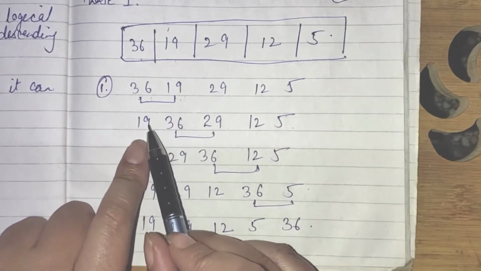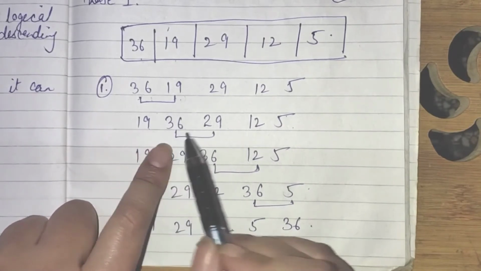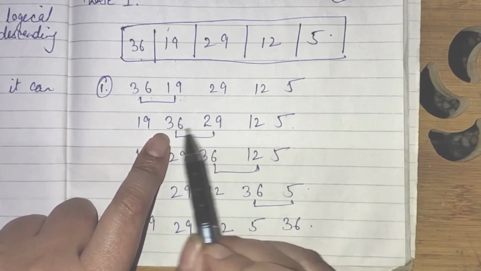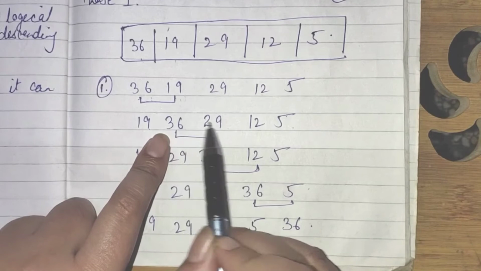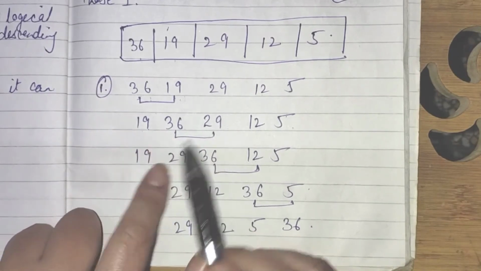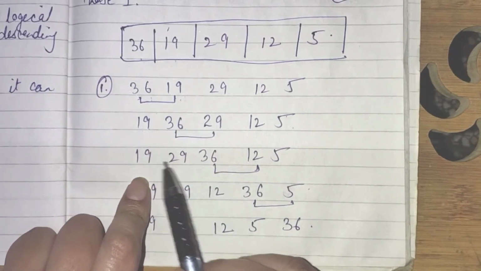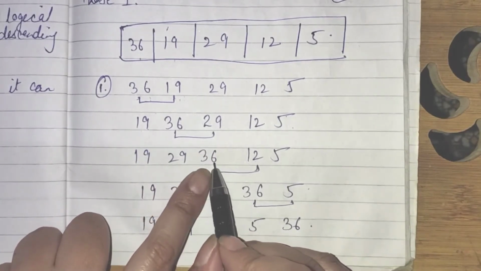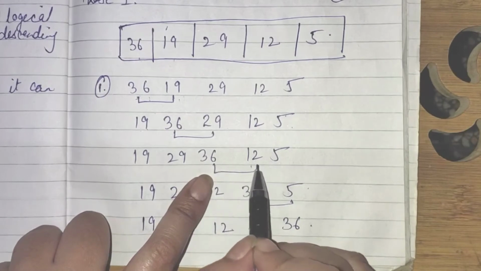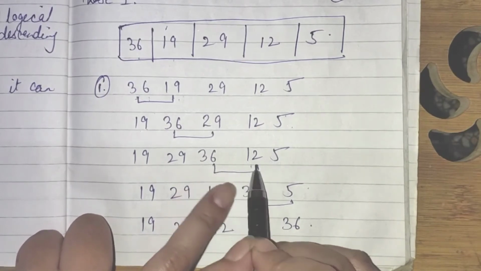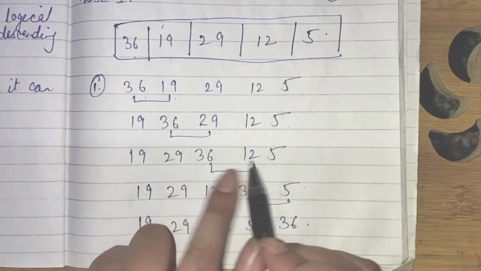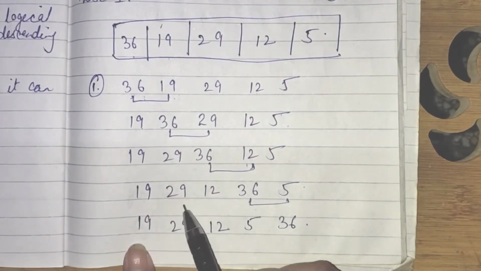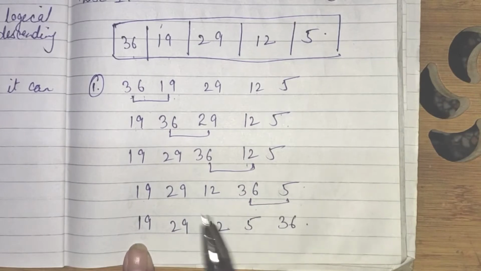Next, 19 is the lowest, so it will check the next two values, 36 and 29. Again 36 is larger than 29, so the new list will be 19, 29, 36, 12 and 5. Again we check the next two values, 36 and 12. Here 36 is the largest, so 12 will come in place of 36, and the new list is 19, 29, 12, 36 and 5.